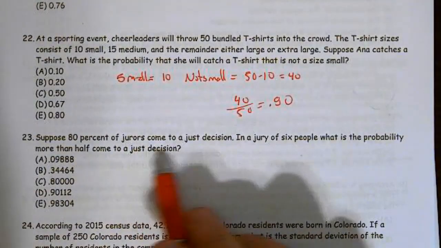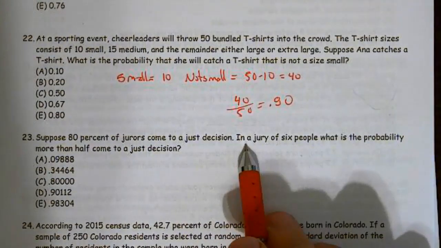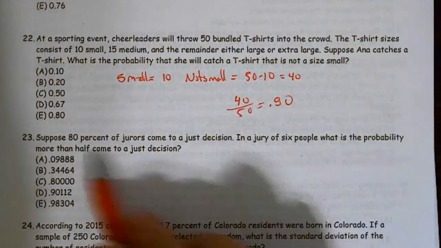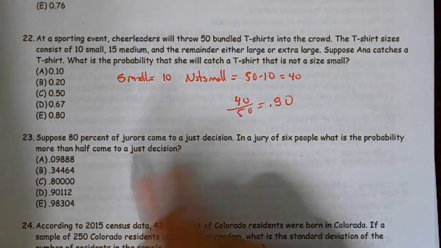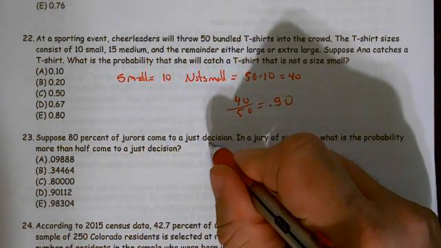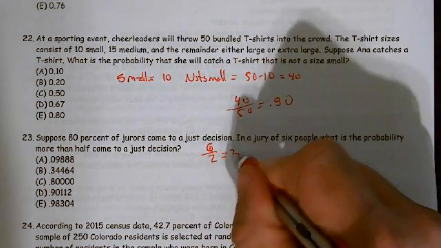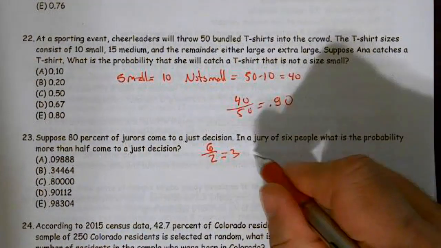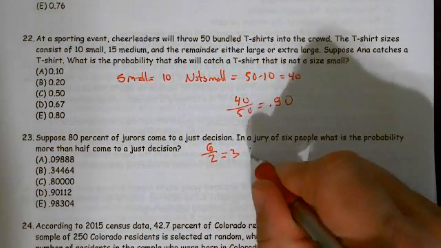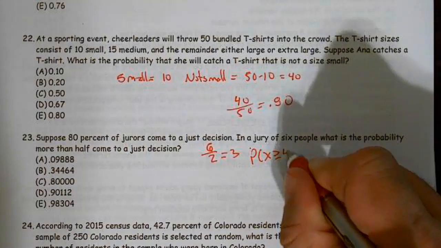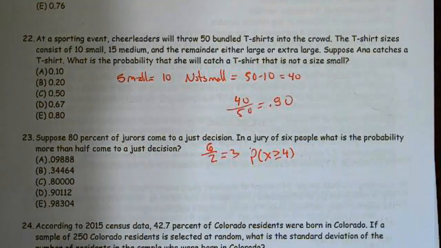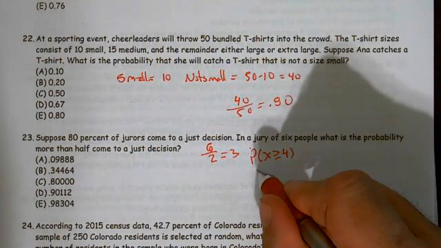Suppose 80% of jurors come to a just decision. In a jury of 6 people, what's the probability that more than half come to a just decision? Well, first let's figure out what half is. 6 divided by 2 is 3, so more than half would be 4. So we need the probability that X is greater than or equal to 4, or the probability that X is greater than 3. Either one would have worked.